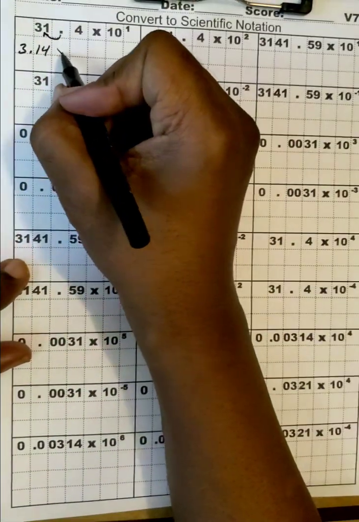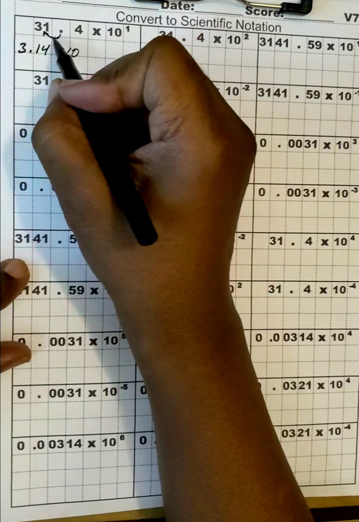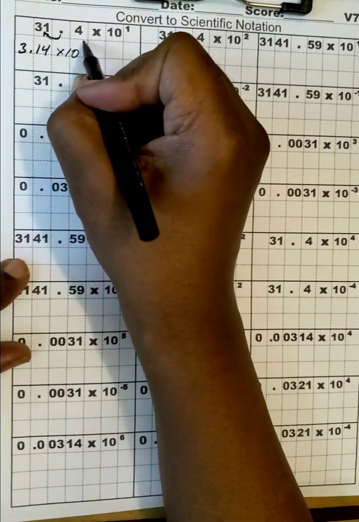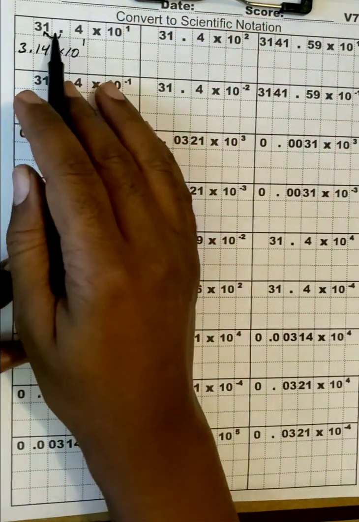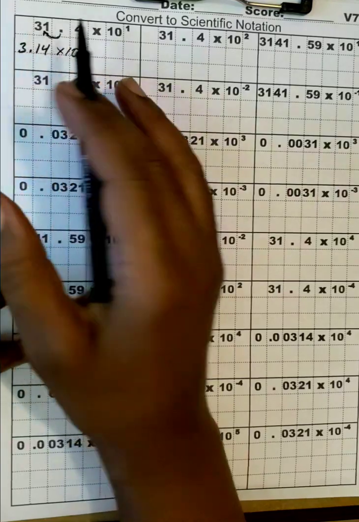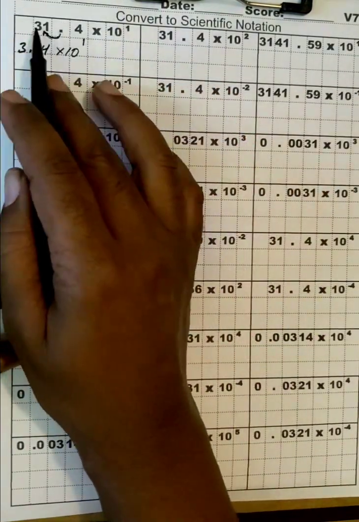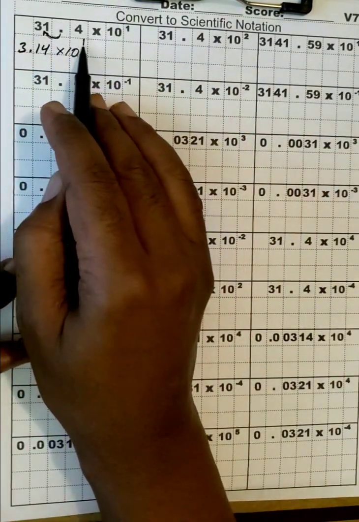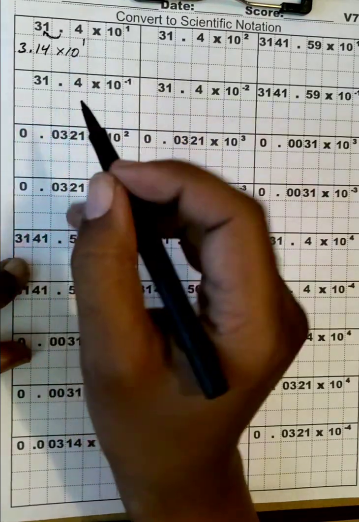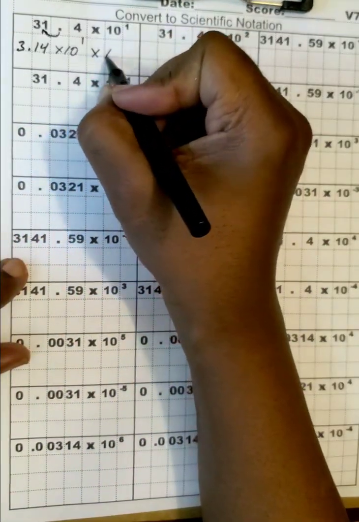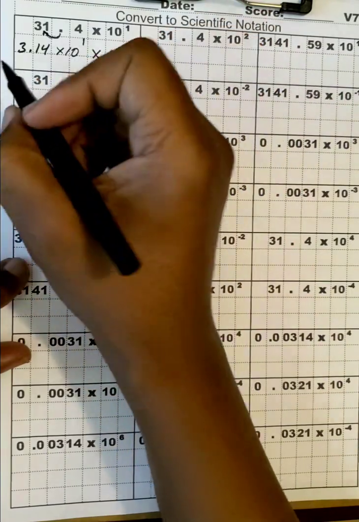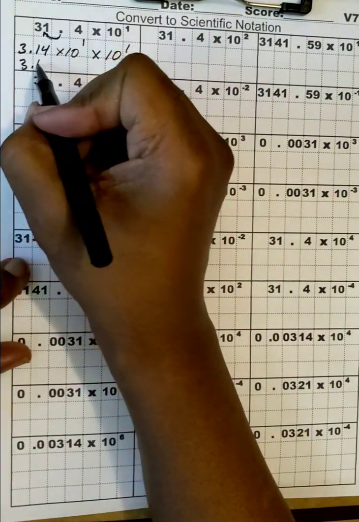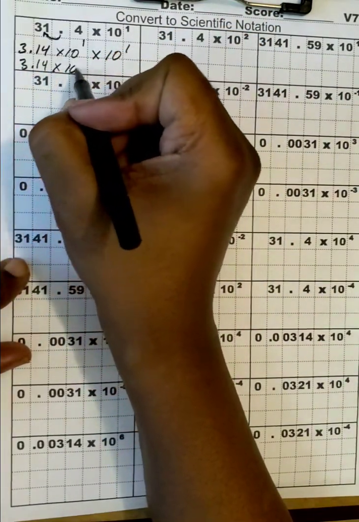And times 10. And since this is moved over one time, we'll have a power of 1 here. Now, 31 is a large number, or should I say it's larger than 1. Large numbers are represented by positive exponents, so this will be a positive 1. And we'll bring down the times 10 to the first power. And we'll also bring down the 3.14 and the times 10 here.